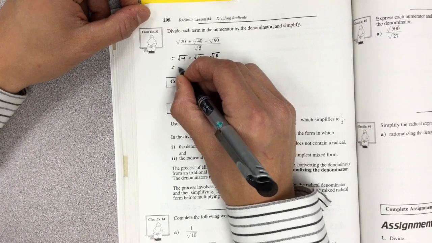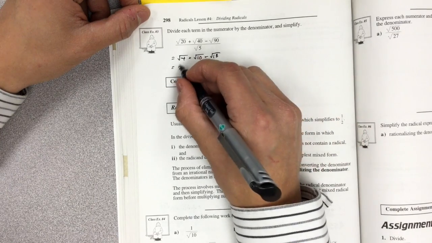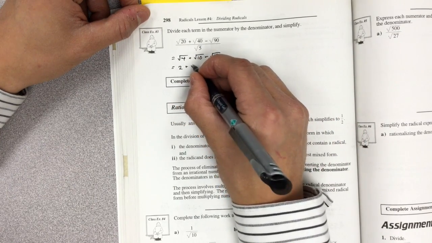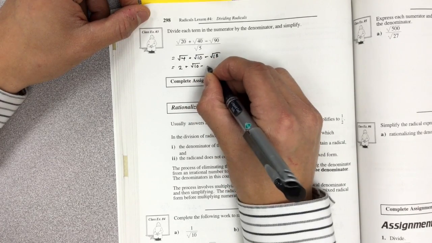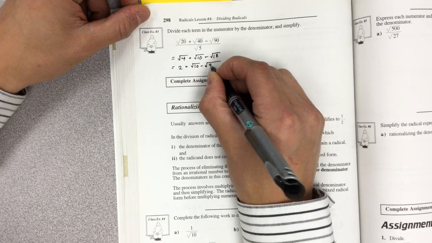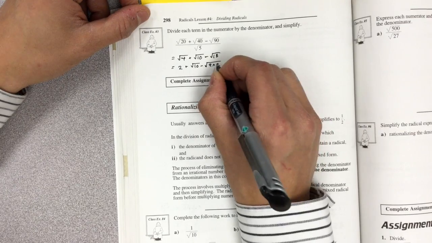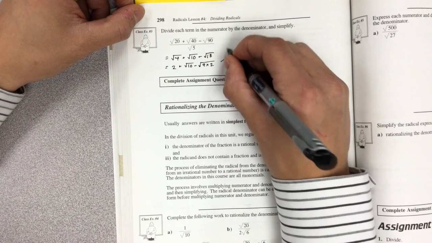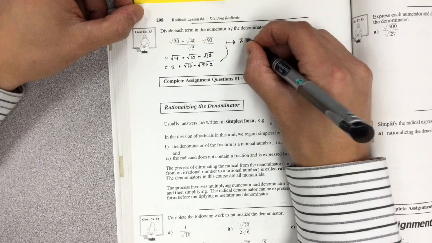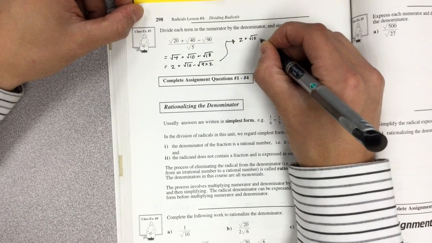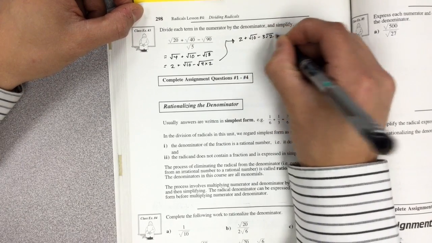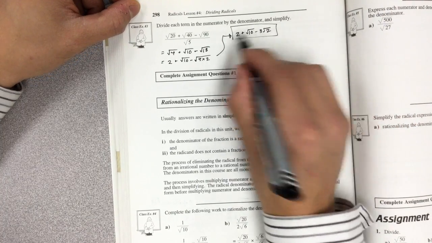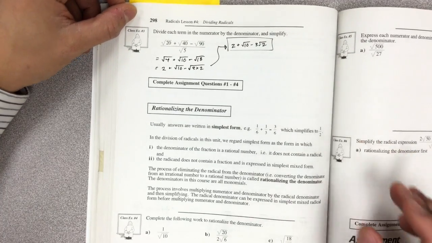Well, this is going to be square root of 4 is going to equal 2 plus the square root of 10 minus square root of 9 times 2, which is 3 root 2. So if I bring it up here, 2 plus root 10 minus 3 root 2. And that would be my final answer. It's as simple as we can get.